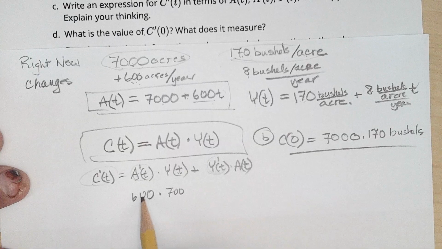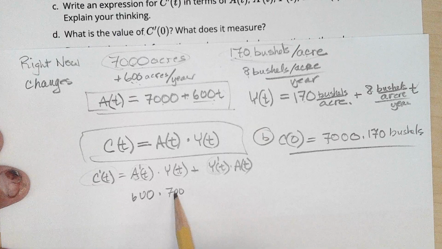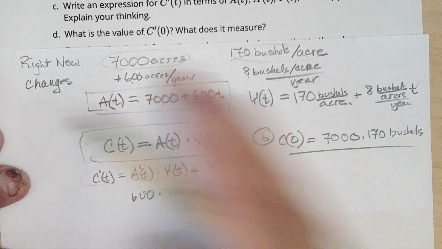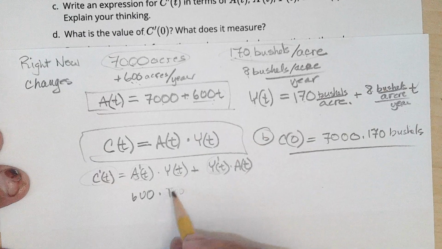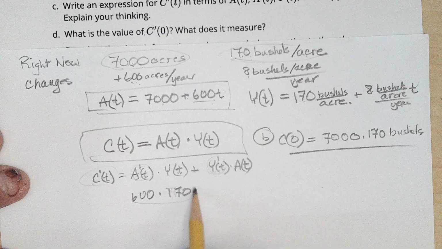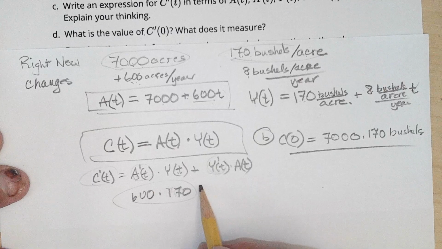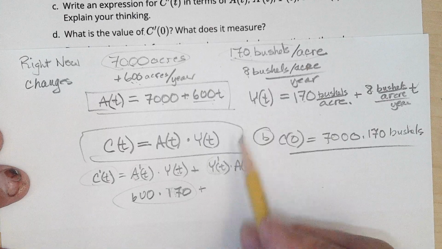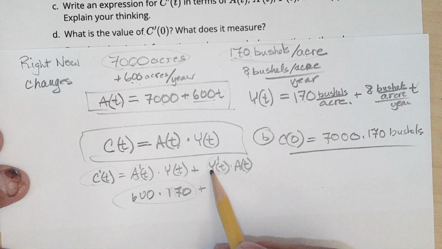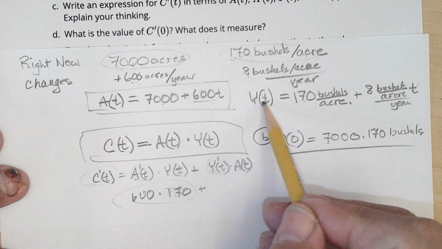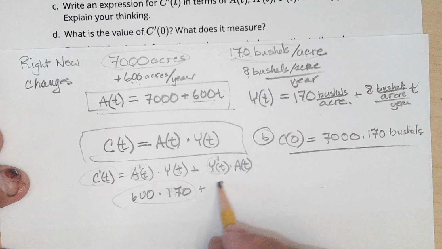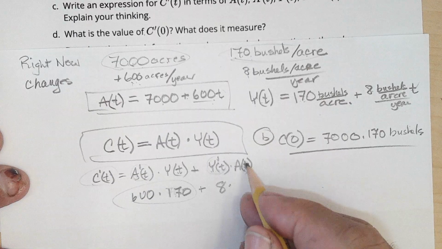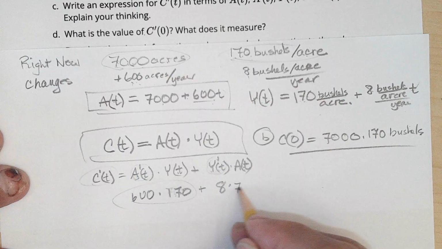So going to add 600 acres, and you're getting, not 700, 170 bushels per acre. So that's how much more corn there is per year at year 1. And at year 1, the change in the yield is 8 bushels times the number of acres you have, 7,000 acres.